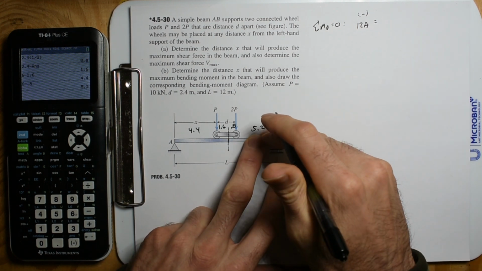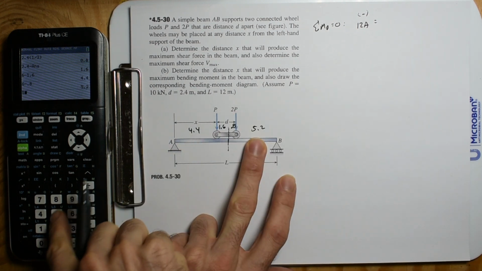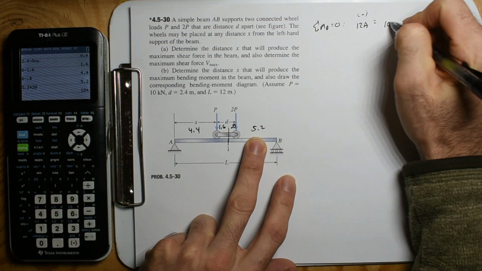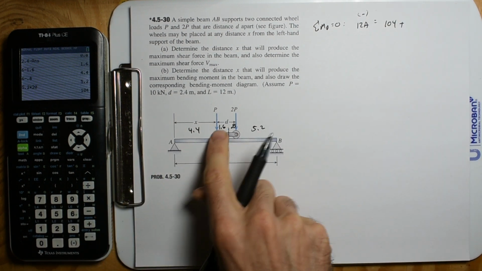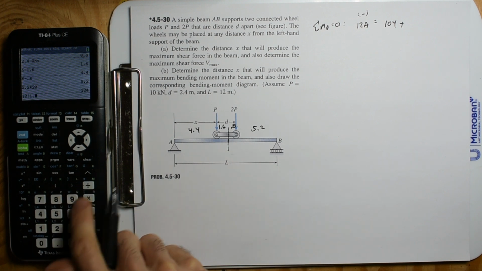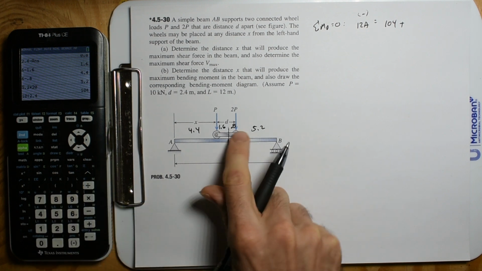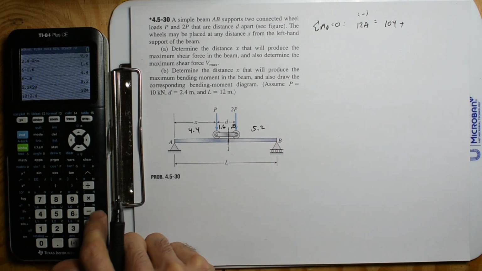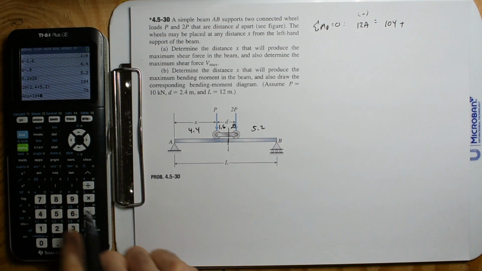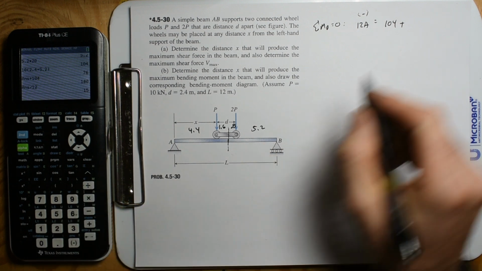We got 5.2 times 20, that's 104, plus 10 times 2.4 plus 5.2, that's 76. 76 plus 104 divided by 12, and we get 15.